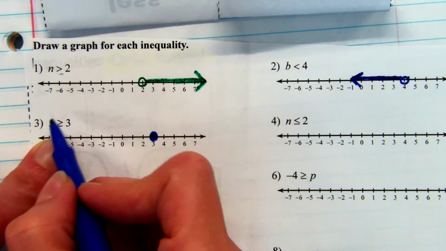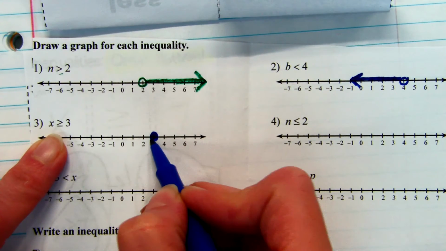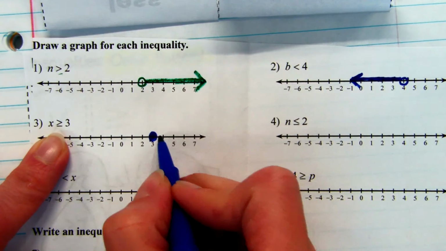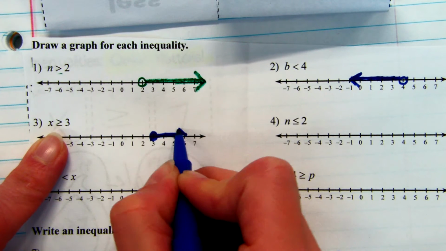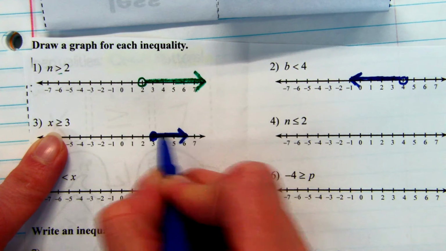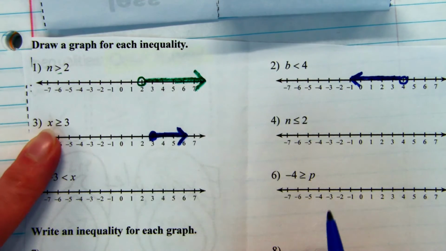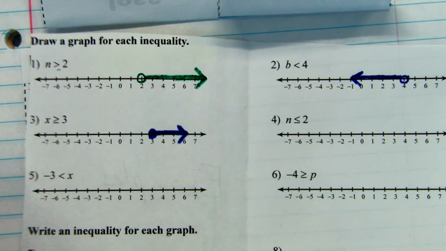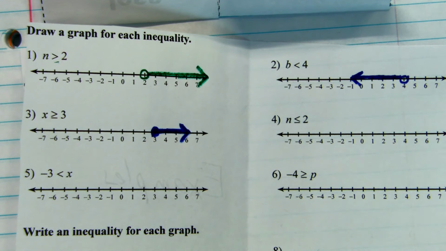Okay, and then it has greater than or equal to 3. So 3 is equal to 3, then we need to figure out where the numbers are that are greater than 3. To the right. So we'll make our little arrow, shade it in. You don't have to go all the way to the edge, just make sure you've got an arrow, and then that will let us know that it goes forever. All of those numbers are bigger than 3.